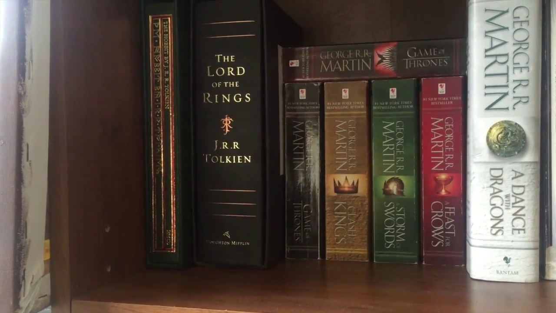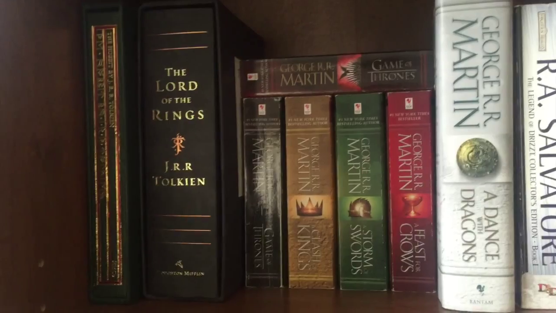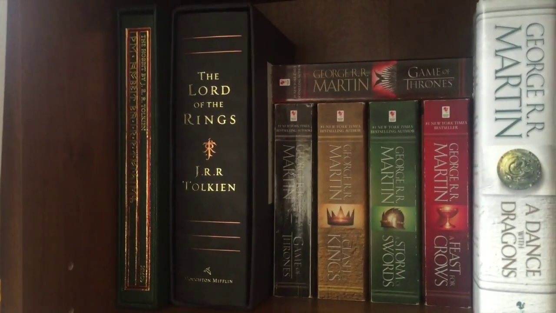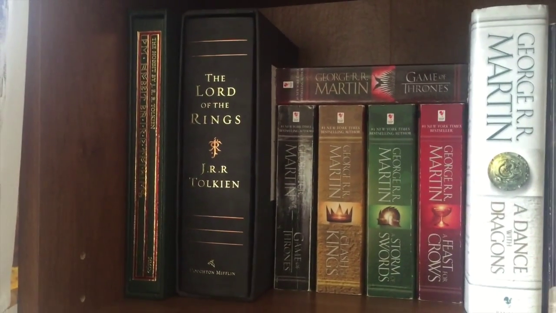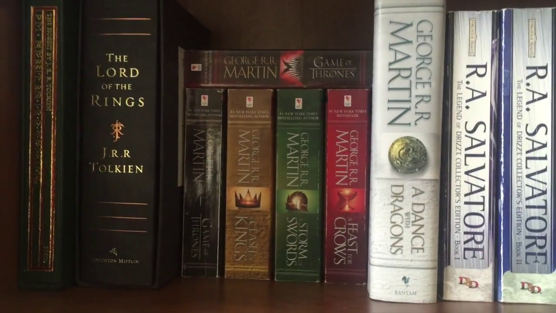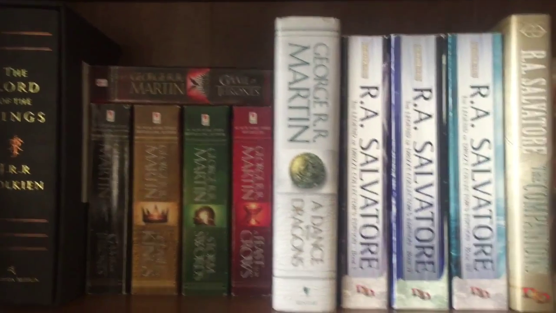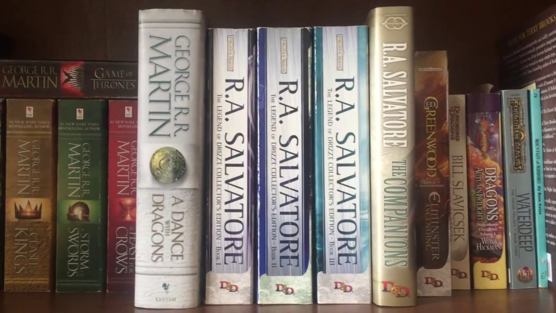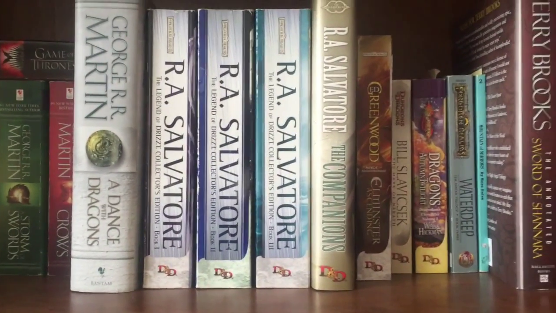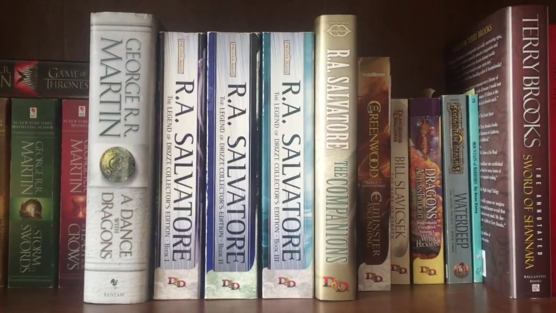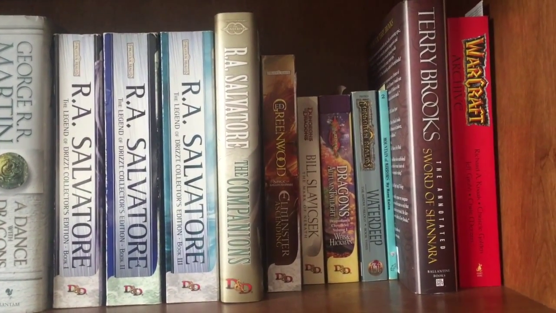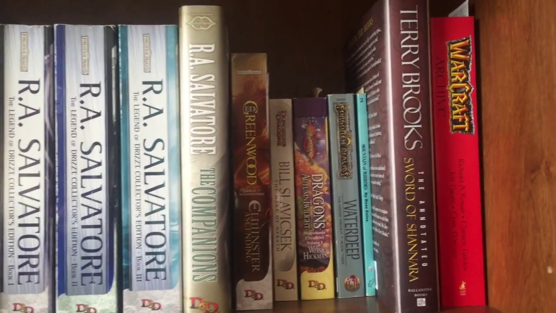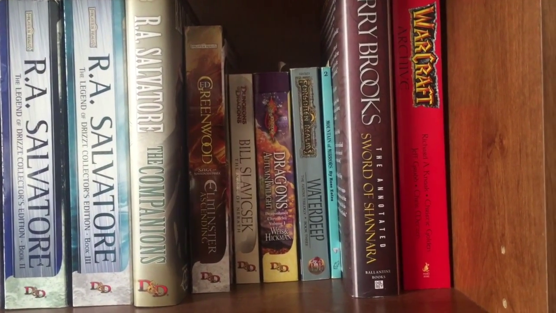So I promised you a closer look at the PhD&D bookshelf. Just for sources of inspiration, as you can see, I've got The Hobbit and The Lord of the Rings right there. Song of Ice and Fire series. The first 6 or 10 books in the Drizzt series. Then we got some Ed Greenwood. Dragonlance you can see there.